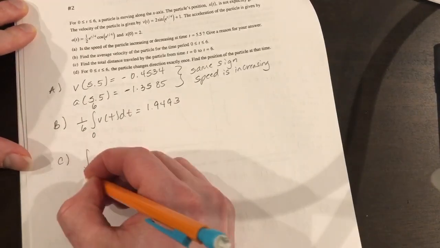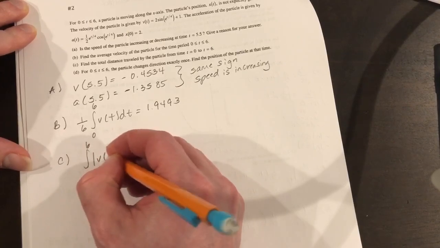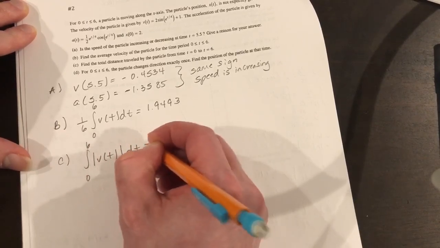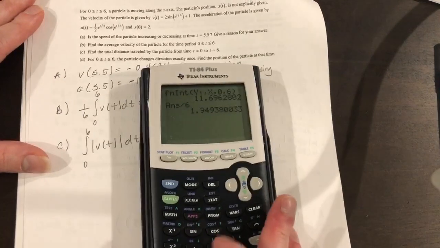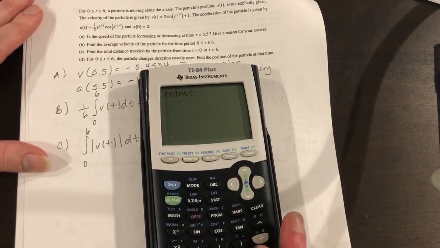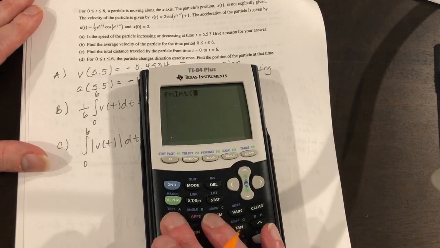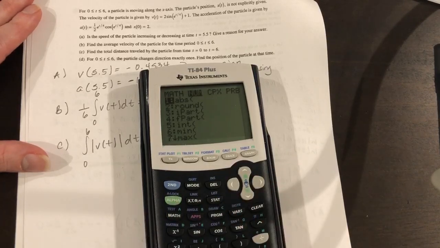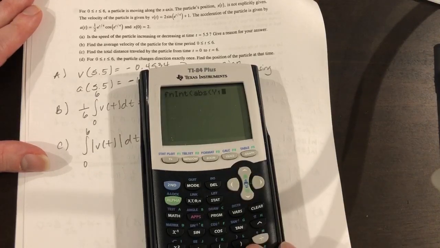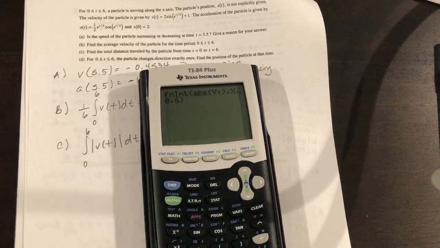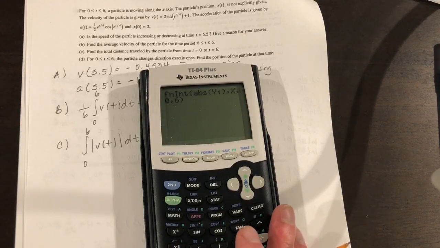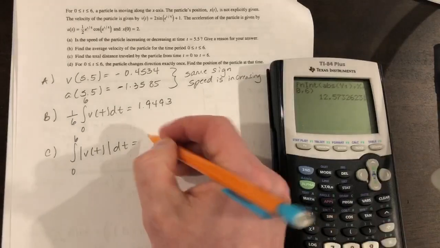Total distance traveled from 0 to 6 is the integral of the absolute value of v of t dt. Okay. So when we put that in the calculator, we're going to do math 9. And we need to put absolute values. So math, number, ABS, okay, y1, close parentheses, comma x, comma 0, comma 6. And we should get 12.573. Yep.